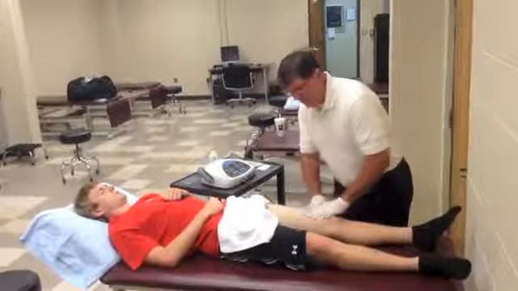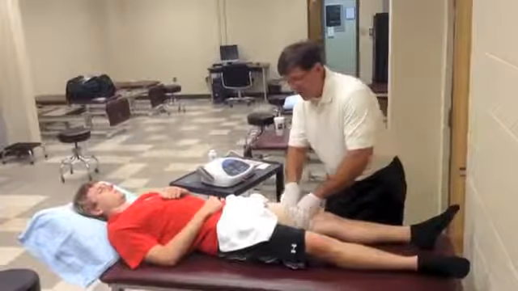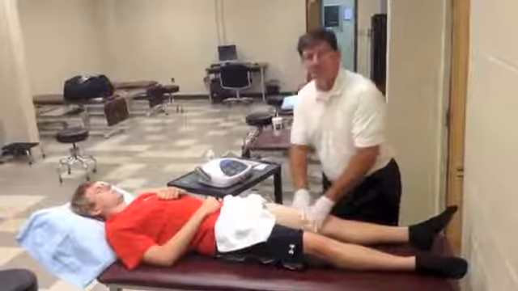It's called deep tissue oscillation. It's a combination of electrical stim and soft tissue mobilization techniques.